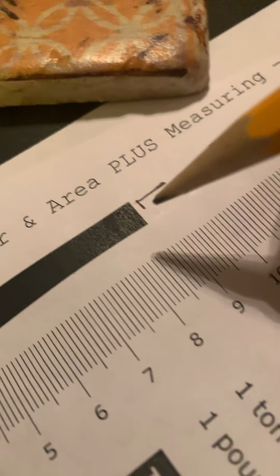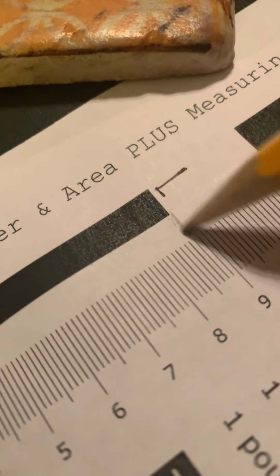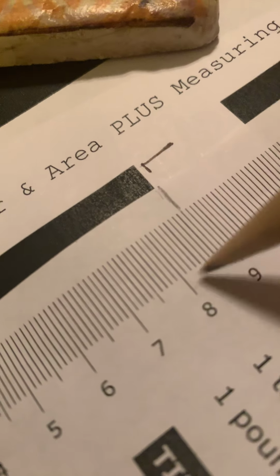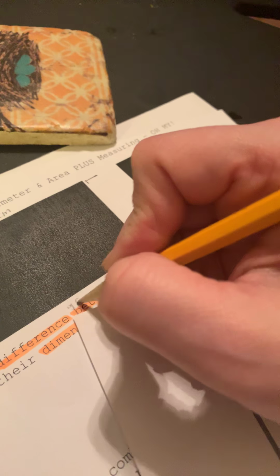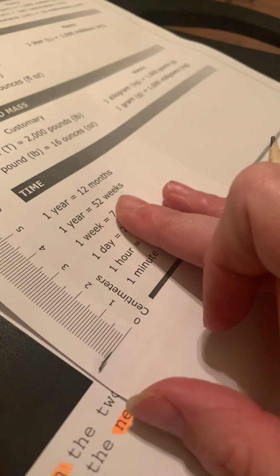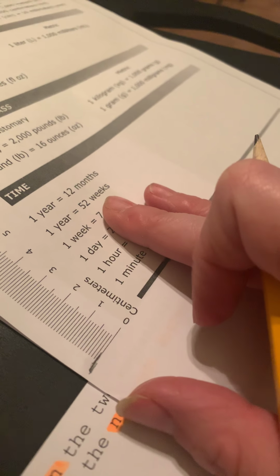All right, so if you look, and you can use your pencil, you're between 8 and 9. What are you closer to? 9. So we're going to label this 9 centimeters. And here's what I know. If this length is 9, this length is 9, right? All right, and then when you measure the width, again, better be on 0. If you're not on 0, you're not measuring correctly.